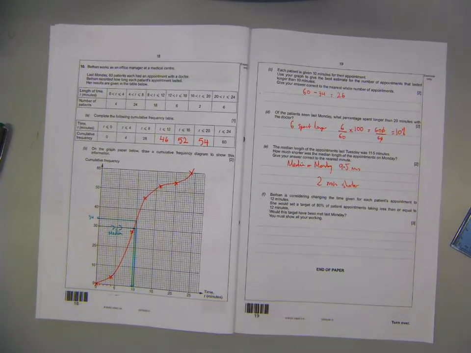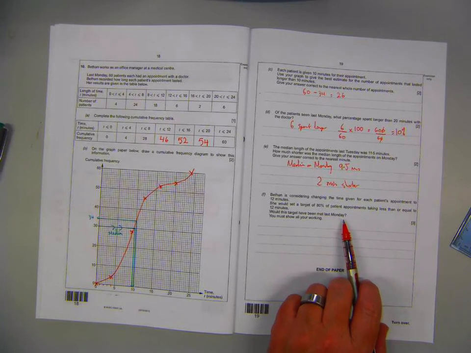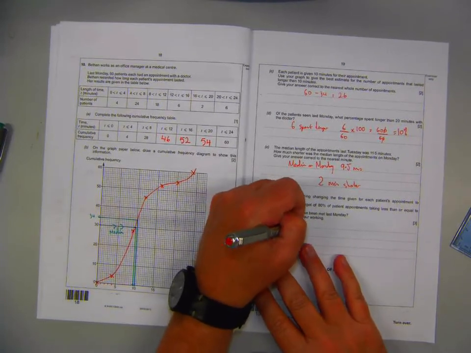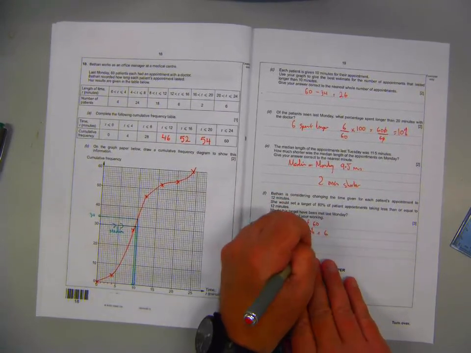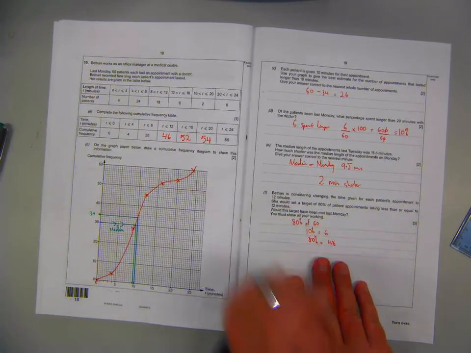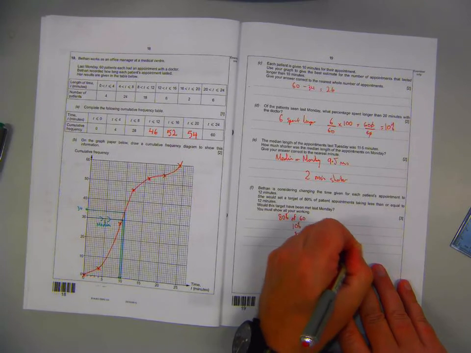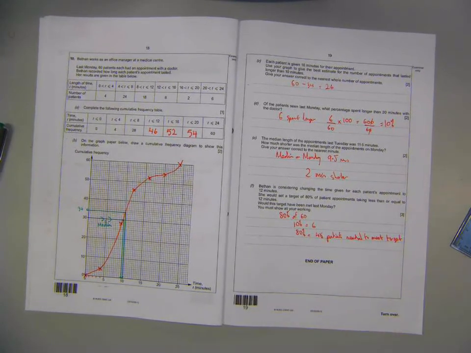And then the final question. Bethan is considering changing the time given for each patient's appointment to 12 minutes. She would set a target of 80% of patient appointments taking less than or equal to 12 minutes. Would this target have been met last Monday? Okay, so 80% of the appointments, so 80% of 60. So 10% would be 6. So 80% would be 6 eights, 48 patients needed to meet target. So we're looking for 48 patients.